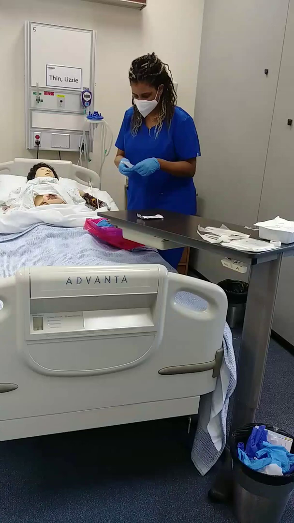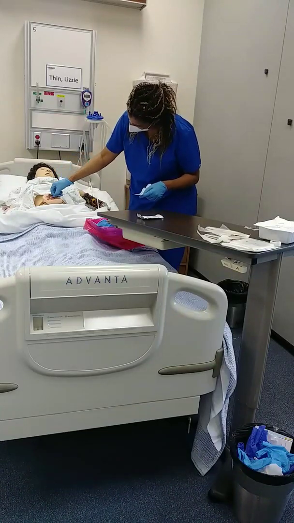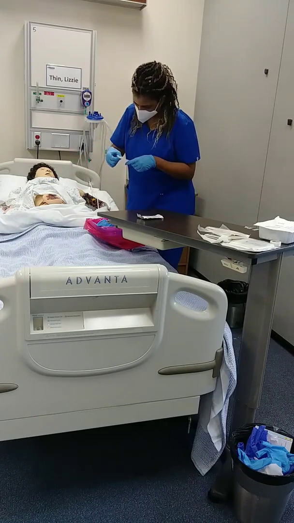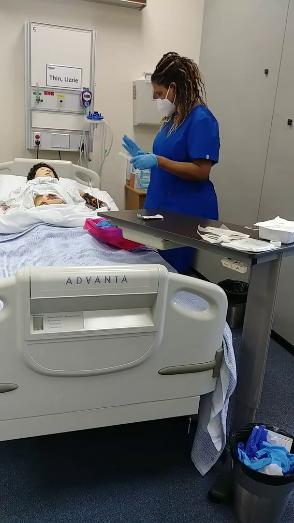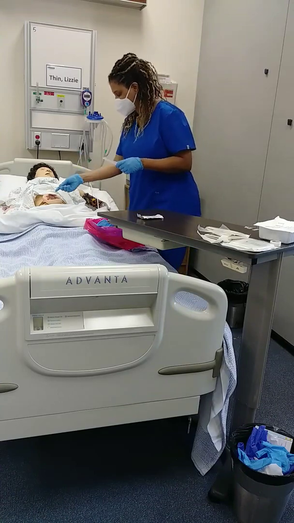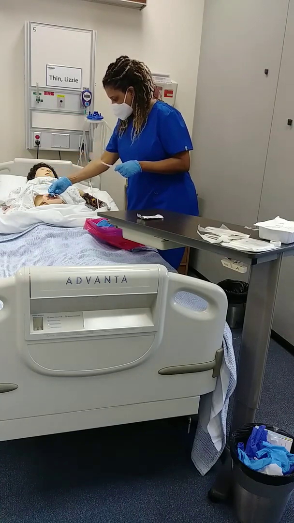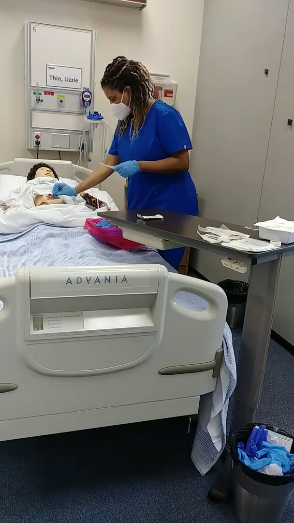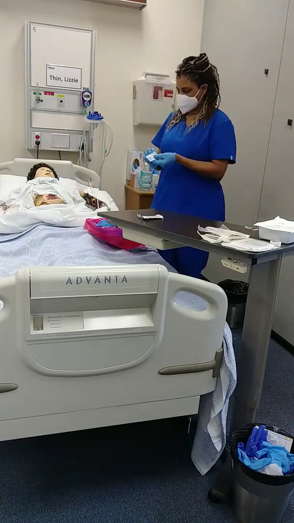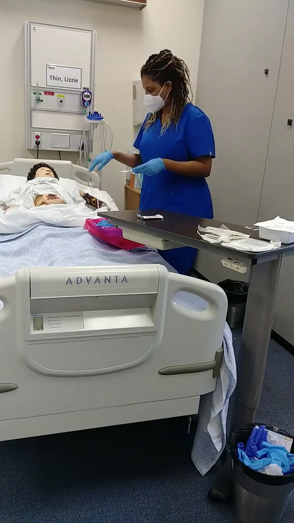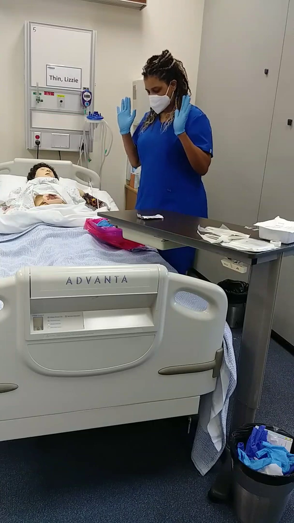And then I'm going to measure the width. I have those numbers. 3 by 3 by 3 is what I'm going to say, and I'm also going to check the tunneling along the wound bed, and I'll measure those by a 12-hour clock. Okay. So there's no tunneling. The length and width is 3 centimeters by 3 centimeters by 3, and then I'll dispose of that.